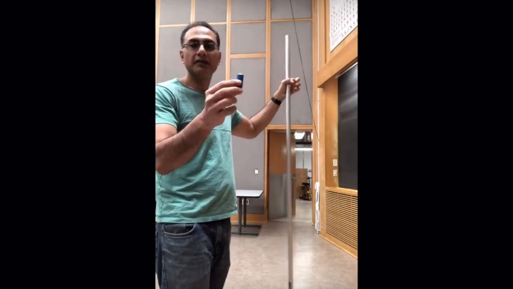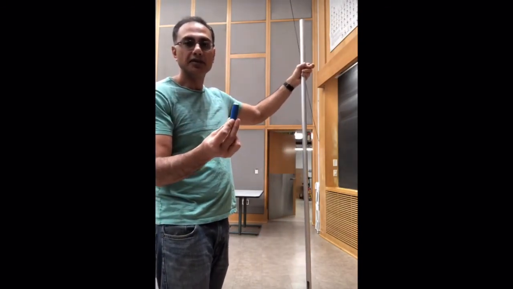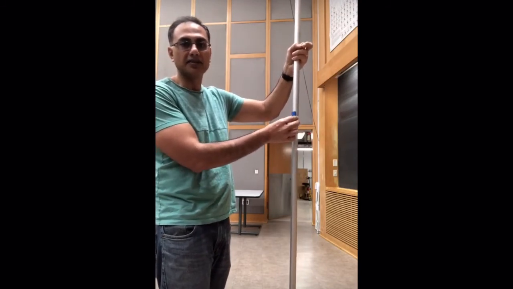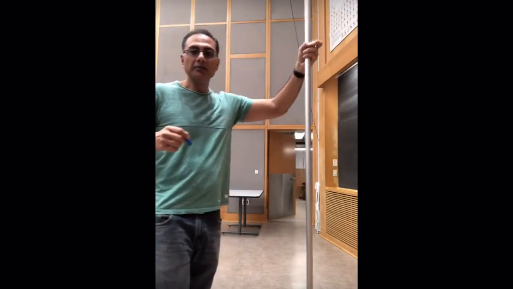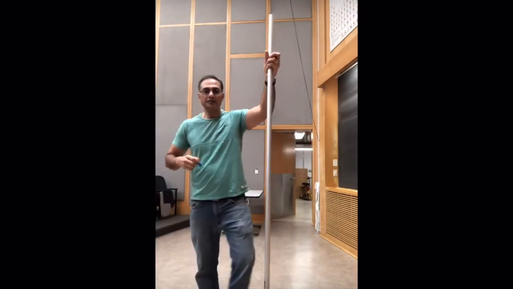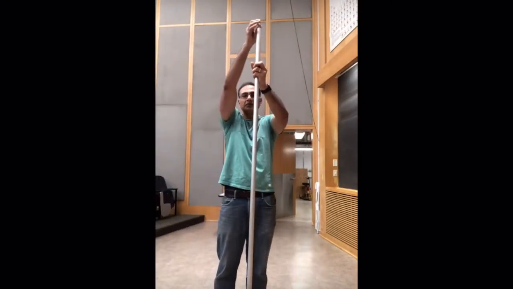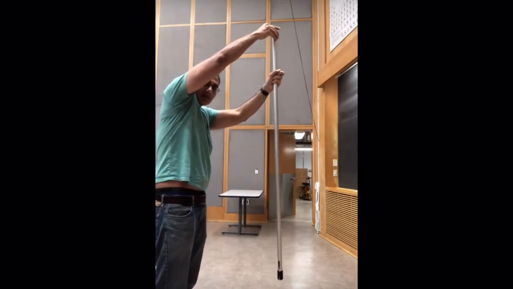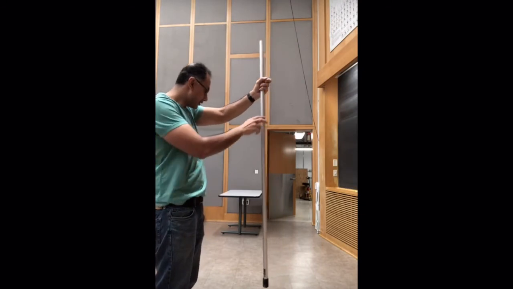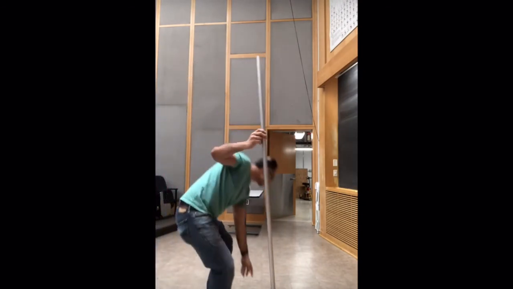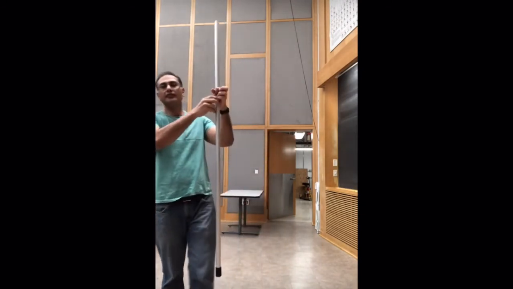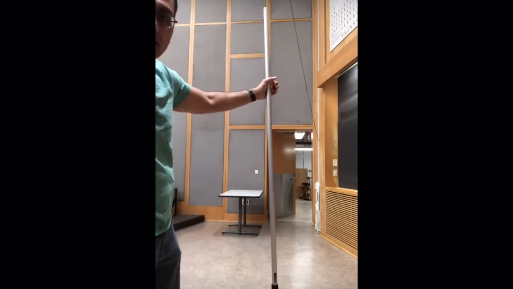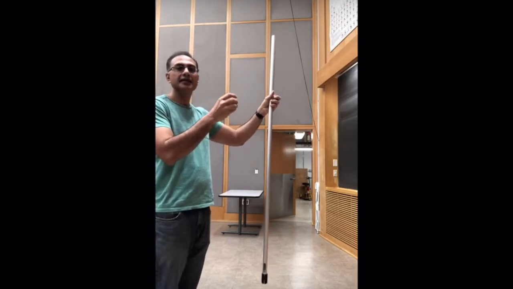So I have the aluminium tube, and I first take something that's not magnetic, and I'm just showing you that it's not magnetic. Now I drop the object that's not magnetic through the tube, and let's see what happens. It just falls right down to the ground. So nothing surprising there, right? But it gives you an idea of how much time it takes an object to fall through the tube.